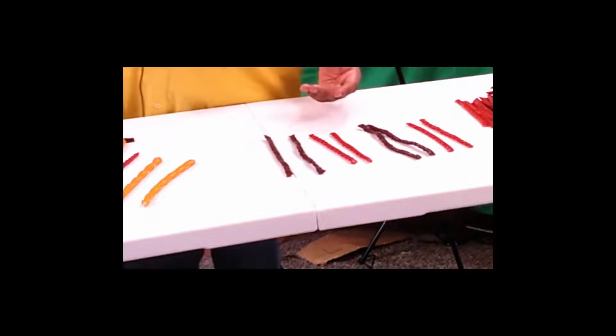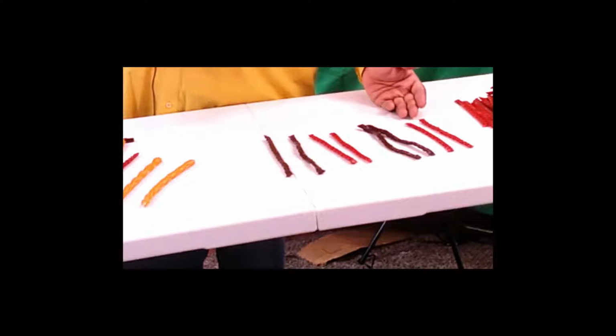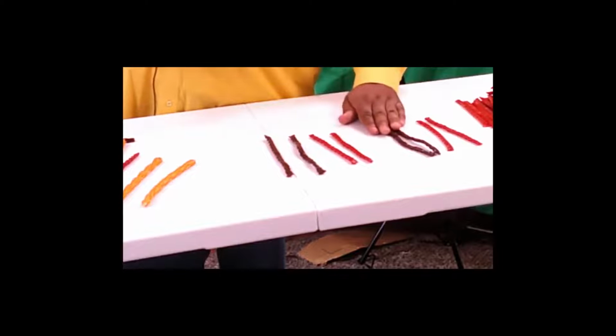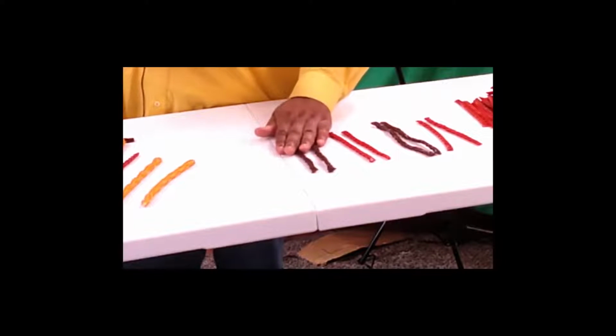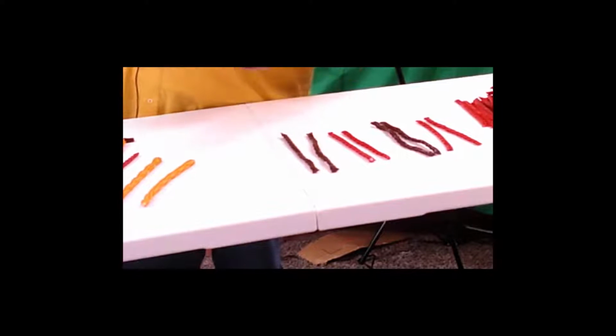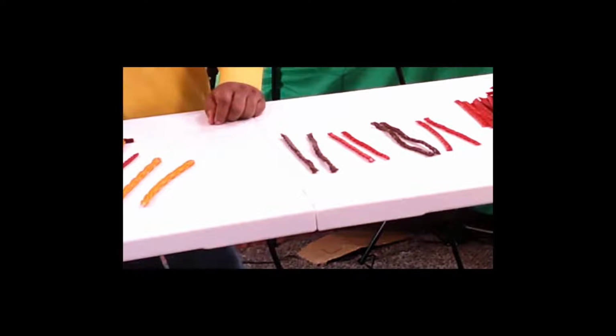And if you want to, the book says you can call this a 2-2 pattern. 2, 2, 2, and 2. Okay? That is what we're working on right here. I like this pattern the best.